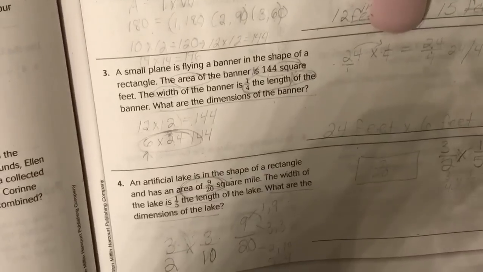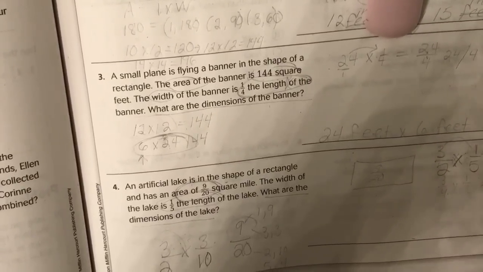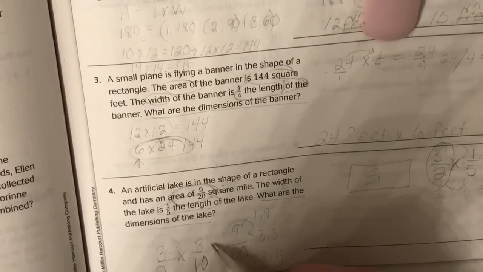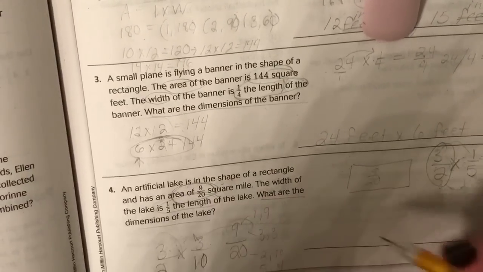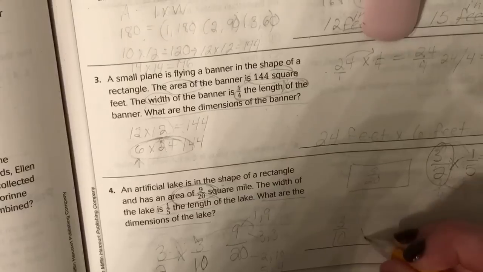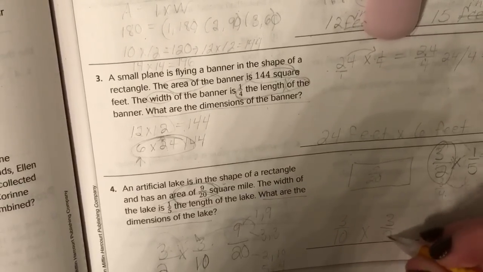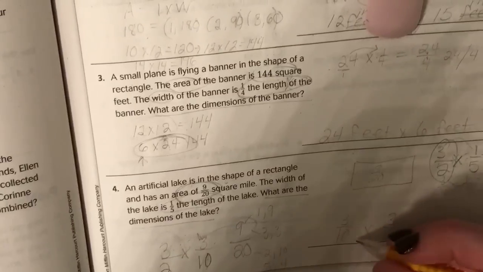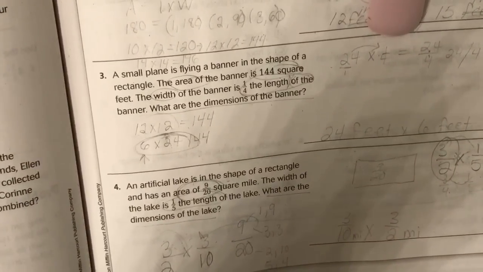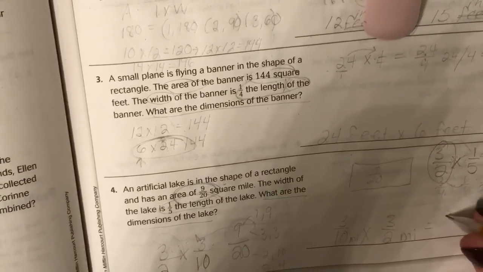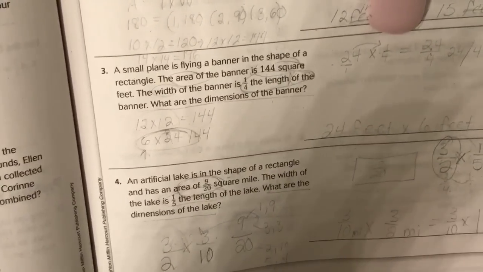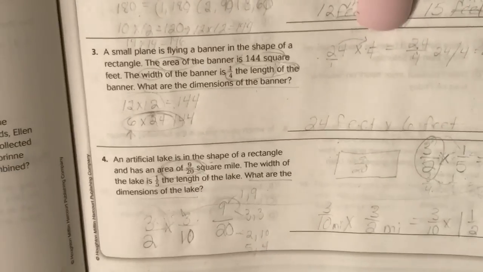So when I multiply 3/2 times 1/5, I've got 3 times 1 is 3. 2 times 5 is 10. So if this is my first dimension, this does work because it ends up being my second dimension. So your dimensions are 3/10 times 3/2. Now you could also put that 3/2 is equivalent to 1.5. So it could also be 3/10 by 1 1/2. Either way works, and again, add your unit of measurement as miles.